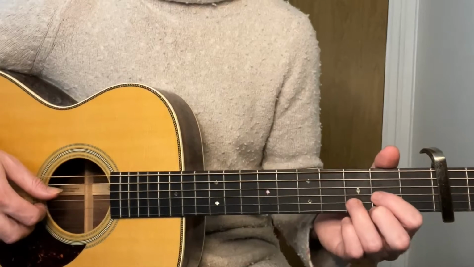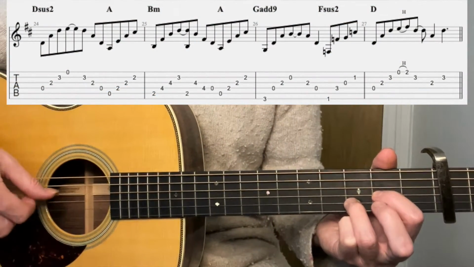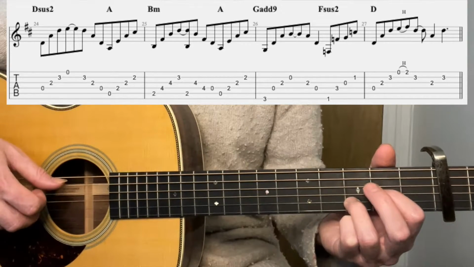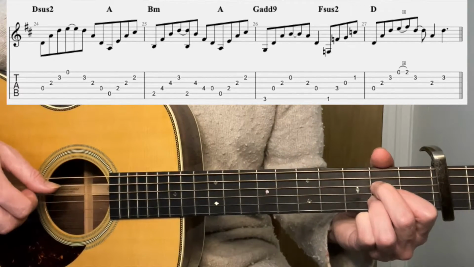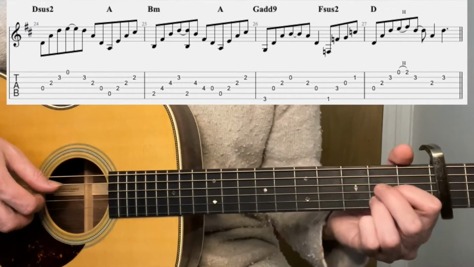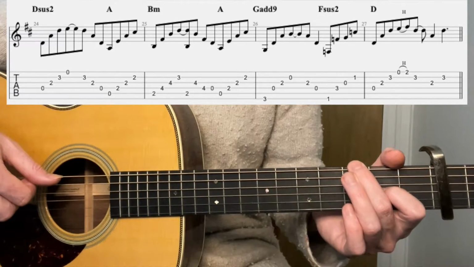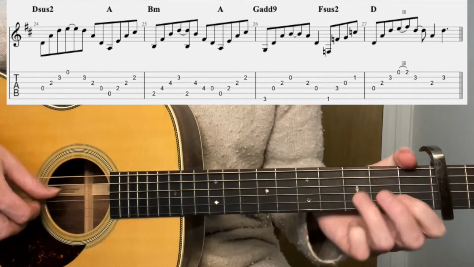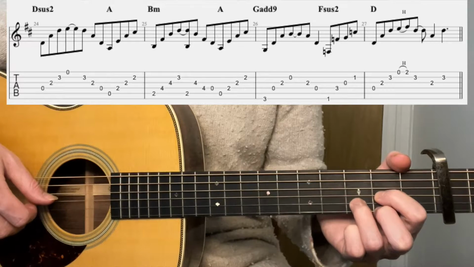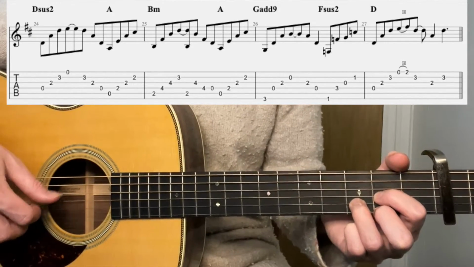Last line of the verse starts the same way, couple filler notes. All right, same as last line. Now A, B minor, same as the line before, A, G, a couple more filler notes, F, okay? That's the rhythm.